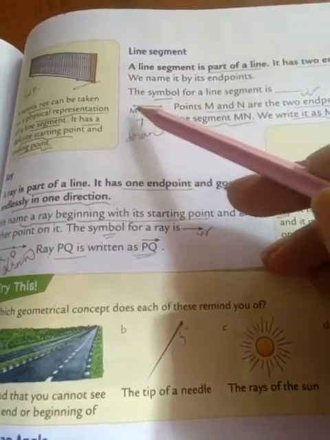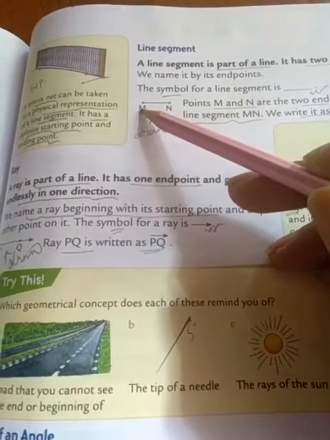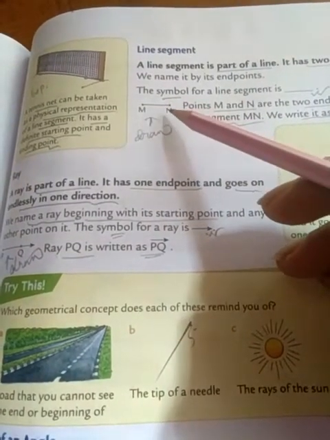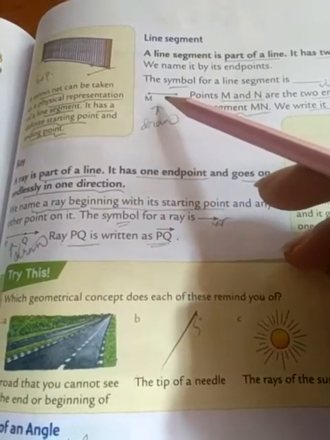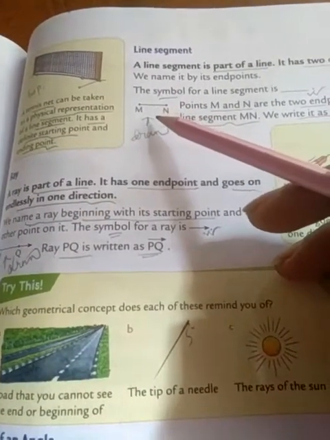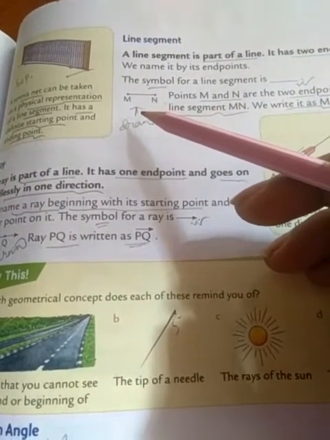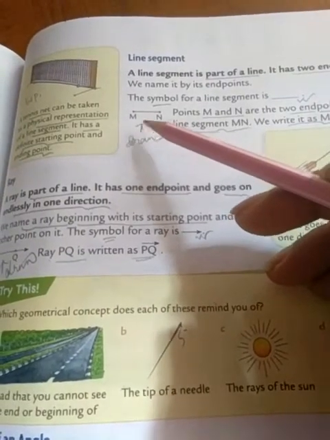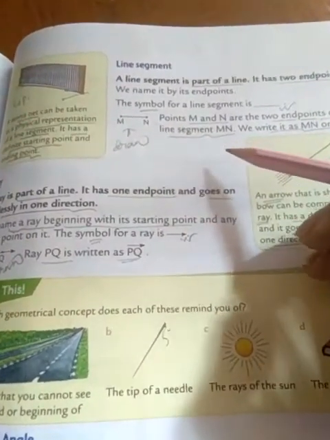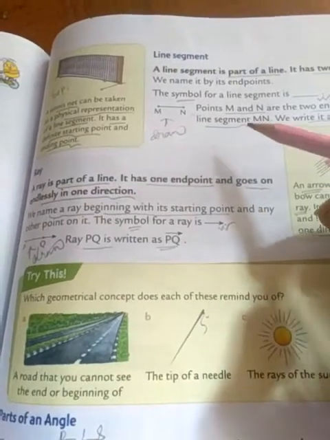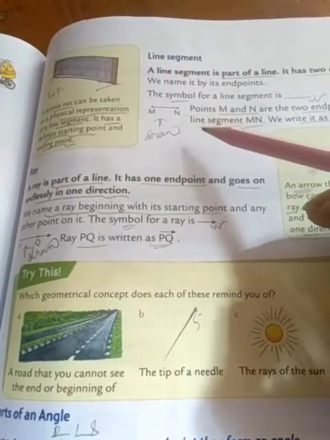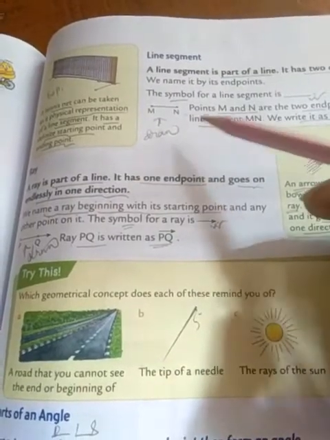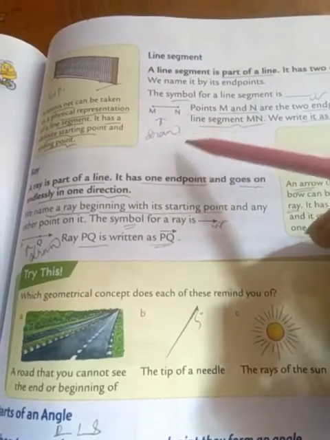These are the 2 fixed points, and it has an ending and a starting. This is M, the starting, and N is the ending point. That's why we can say that a line segment has 2 definite points, and these 2 definite points are used to give the name for the line segment. Therefore we can say M and N are the 2 points. M is the starting and N is the end point, and MN is the name of the line segment.